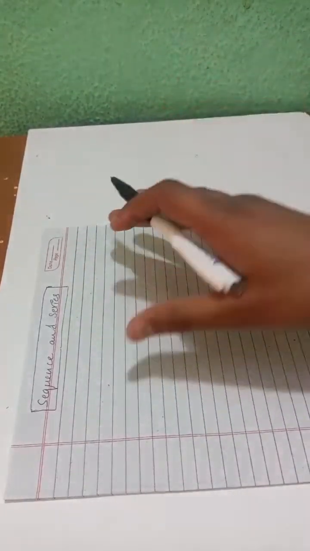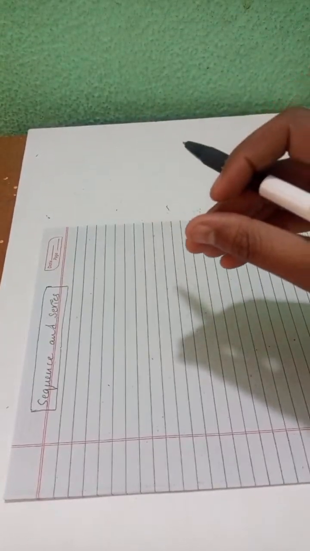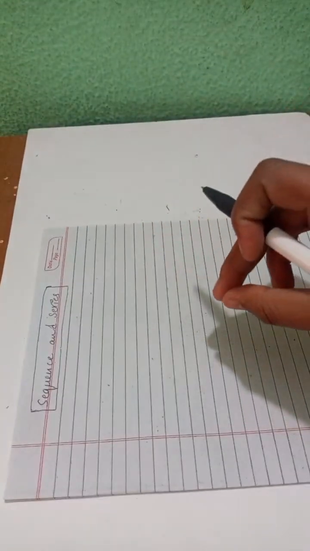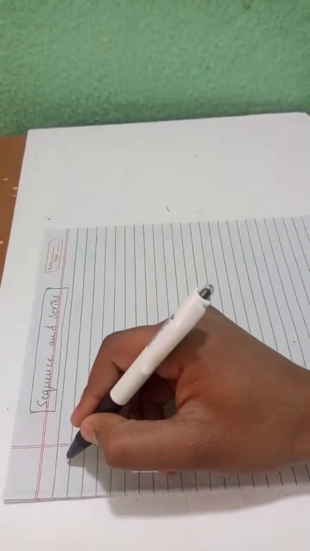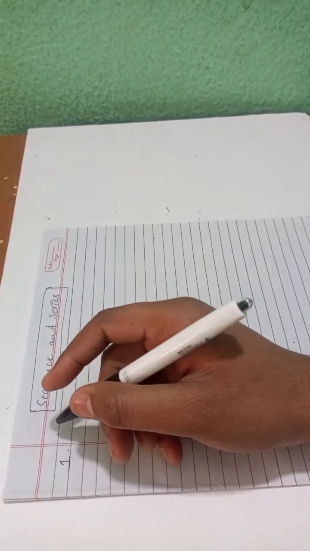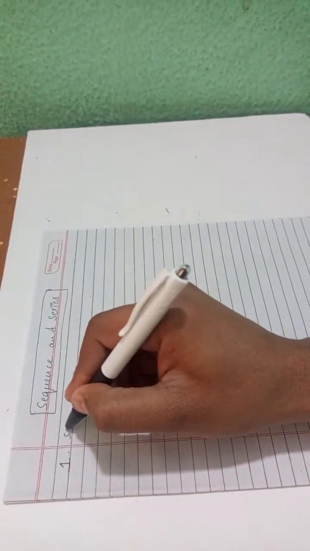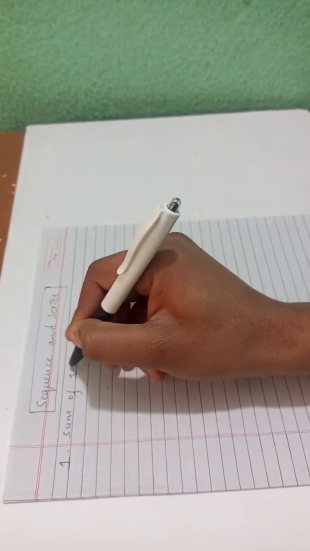Now today we will discuss sequence and series, and you have to understand all these formulas well, because they are the most important for cracking these competitive exams. Now we will move on to formula number one, the most important formula: sum of first natural numbers.